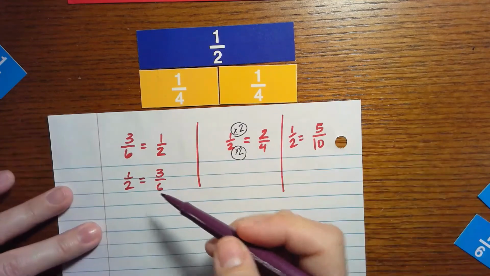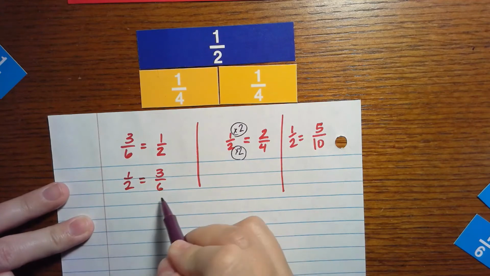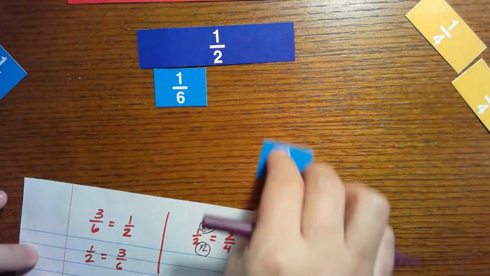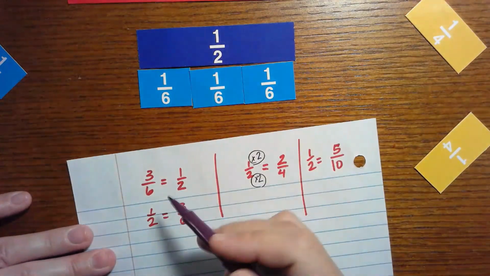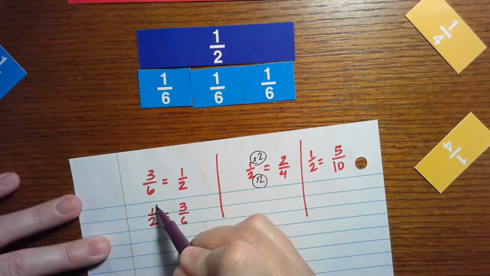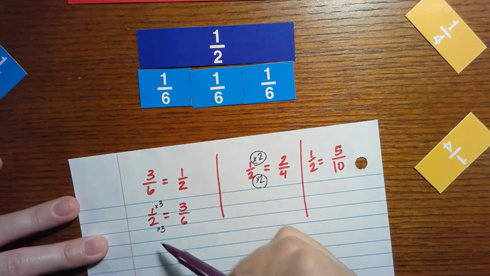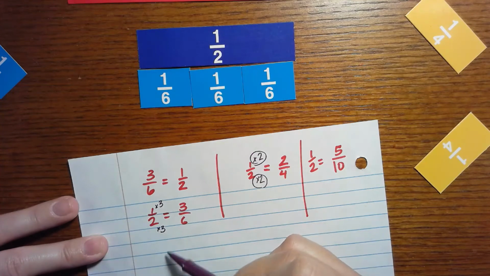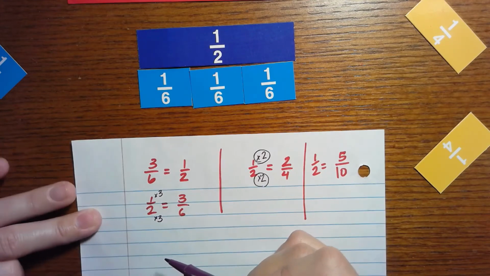So let's think about what we can see with 1/2 and 3/6. For 1/2 and 3/6, we had 3 copies. And sure enough, if we were to multiply, we could see, oh, 3/6 is like 3 groups of a 1/6. So there's this multiplication relationship or connection.